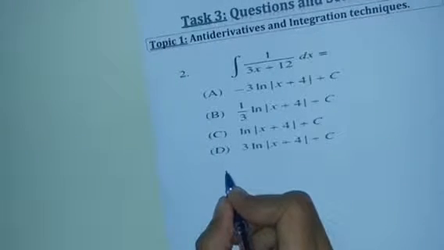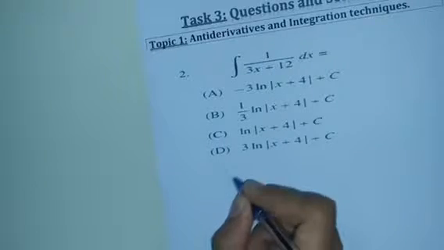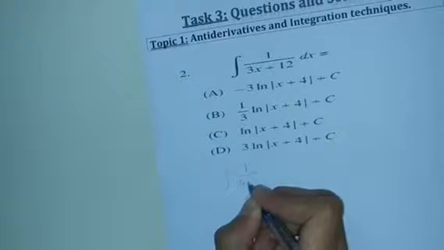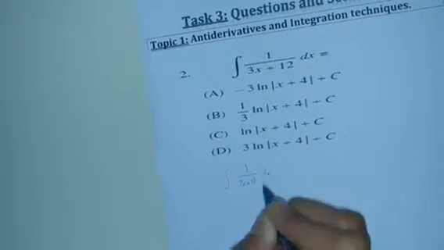Now we will solve another question, also about integration techniques and derivatives. Here it says find this integral, or solve this integral. First of all, we will write 1 over 3x plus 12 dx.